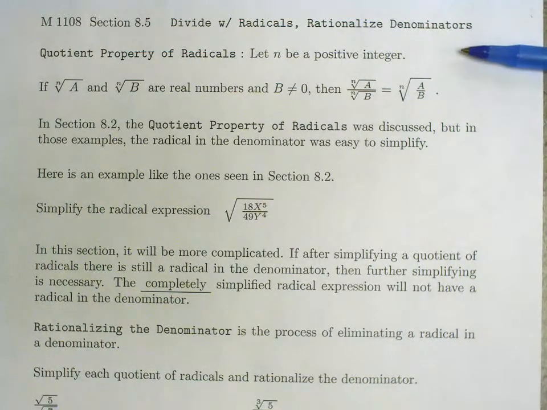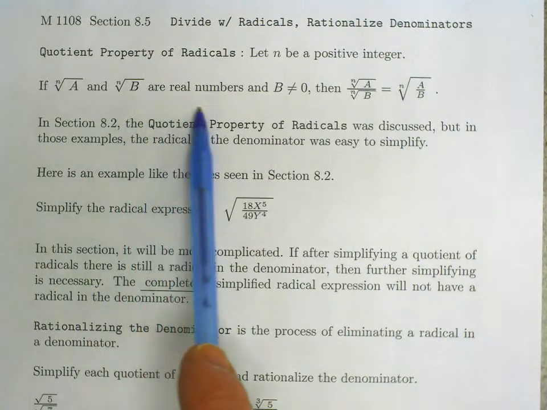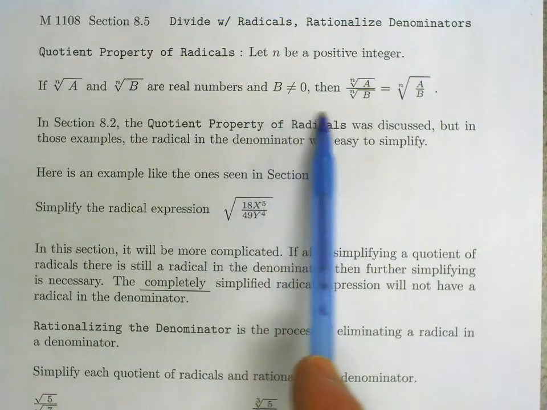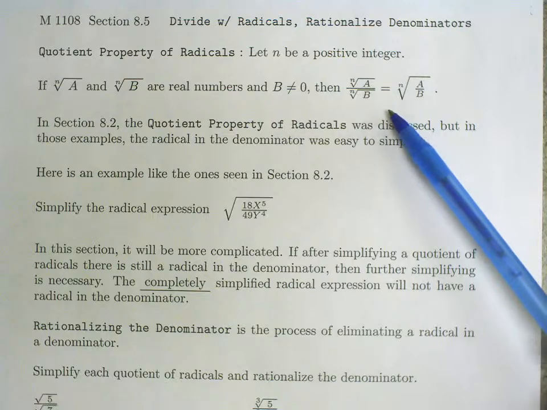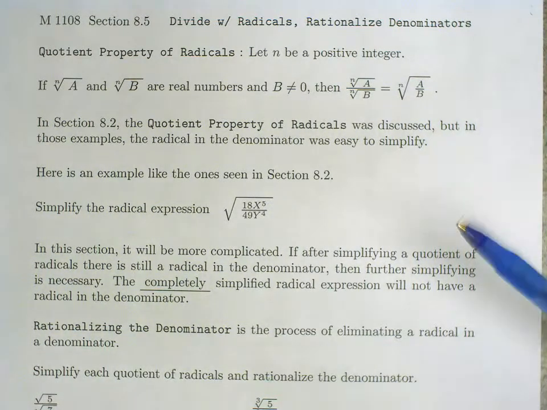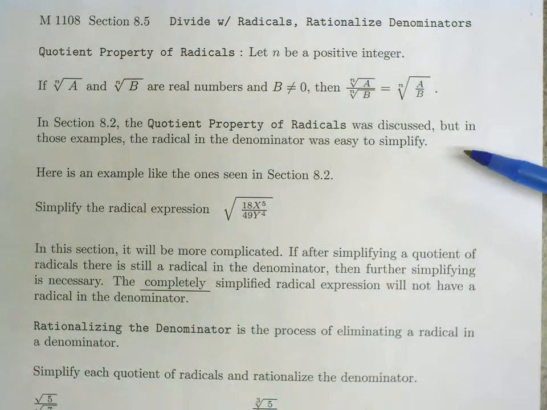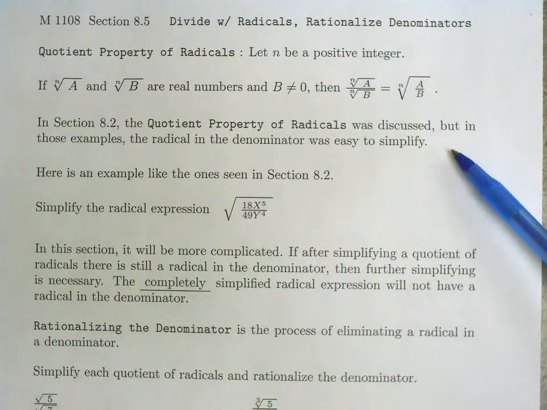So the quotient property of radicals: let n be a positive integer. And if the nth root of a and the nth root of b are real numbers, and b is not equal to 0, then the nth root of a divided by the nth root of b is equal to the nth root of a divided by b. We've already seen this quotient property of radicals in section 8.2. The quotient property of radicals was discussed, but in those examples, the radical in the denominator was easy to simplify.